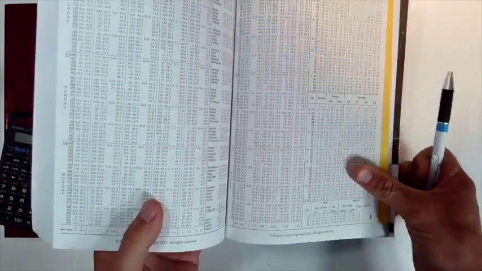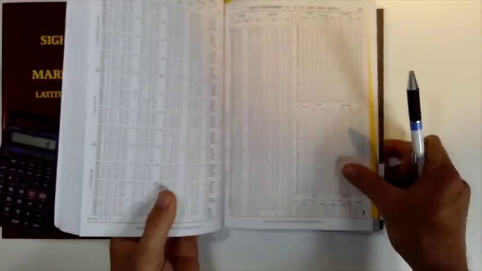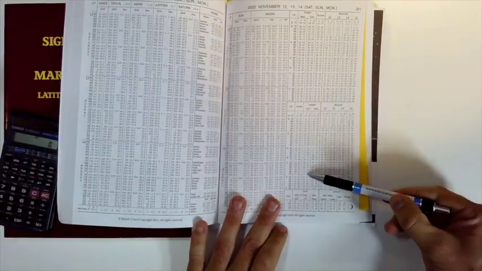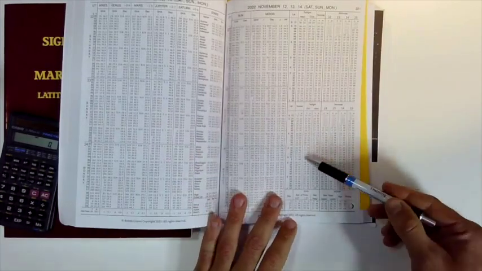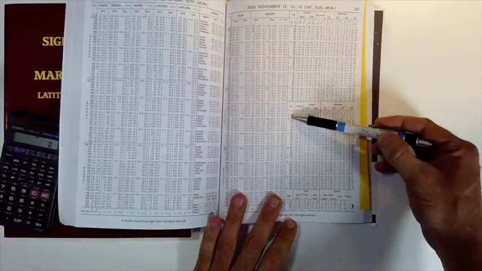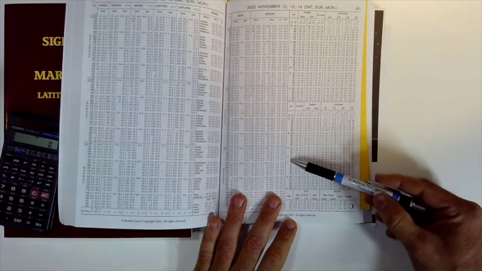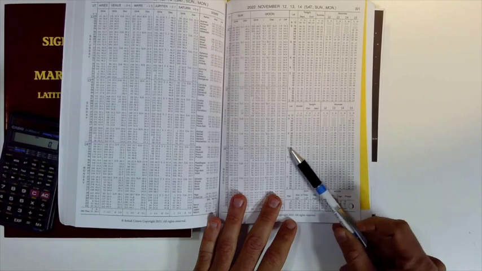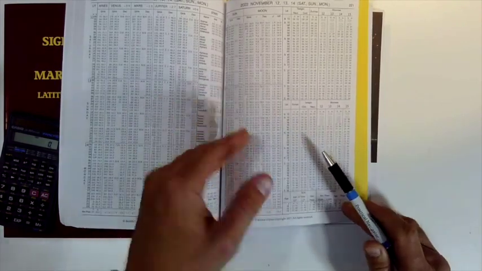I'll bring that up so you can see it a little better in the camera, the civil twilight column. Really, this gives you civil twilight times, or nautical twilight or sunset times, and it works the exact same way for standard latitudes and standard longitudes. For the standard latitudes, they're listed: 0, 10, 20, 30, 35, 40, etc. Note that the values are different as the table goes up.